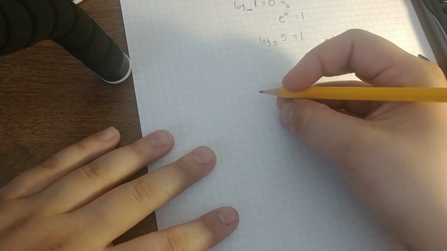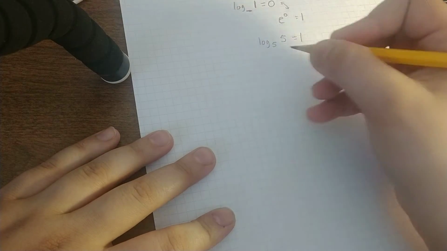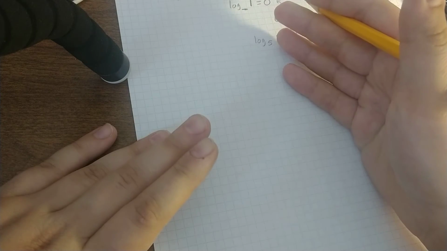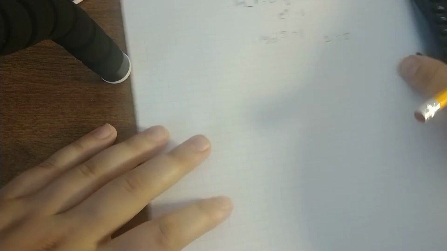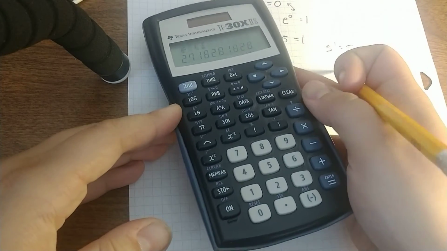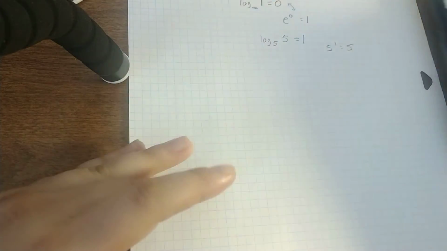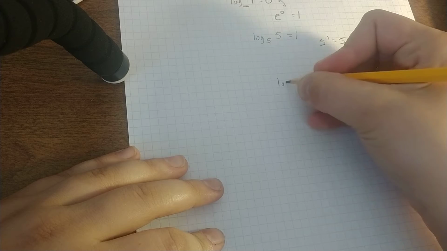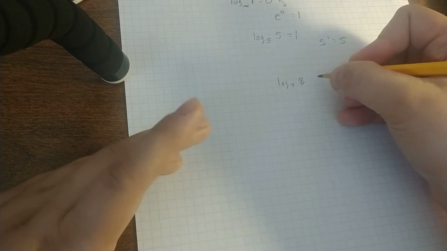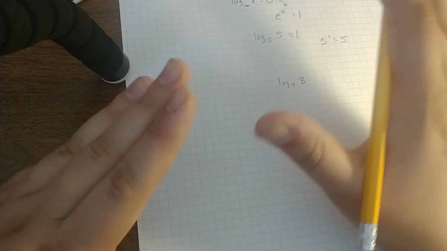So let's say you get a really weird log, and it doesn't make any sense. It's not base 10, so you can't put it in the calculator. It's not natural log, so you can't put it in the calculator. It's not a friendly one, like our log 2 to 8 we looked at, where you can do some mental math and you know it.